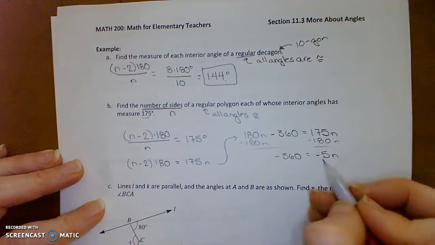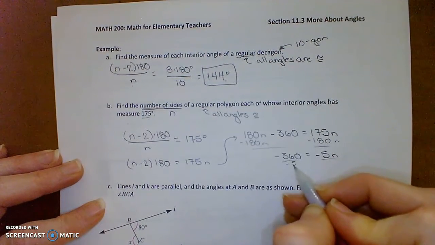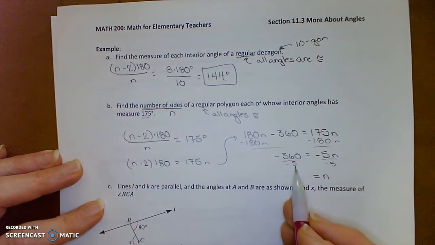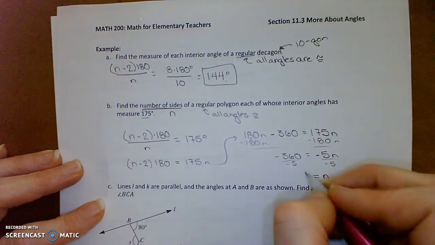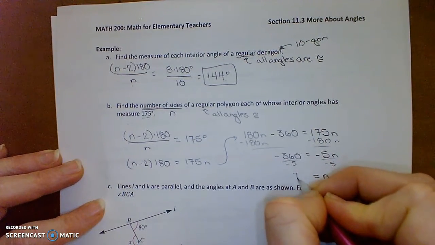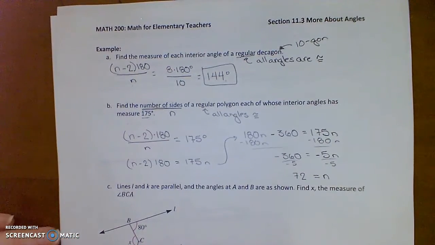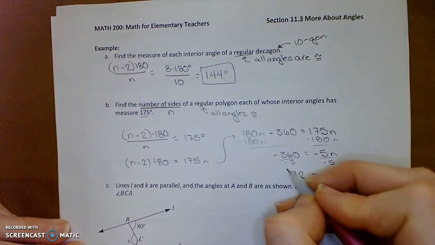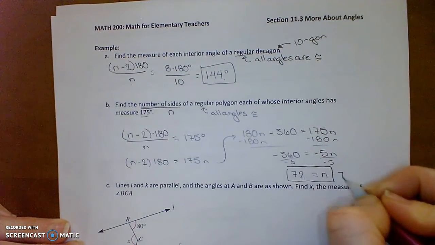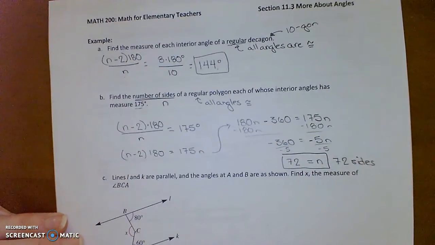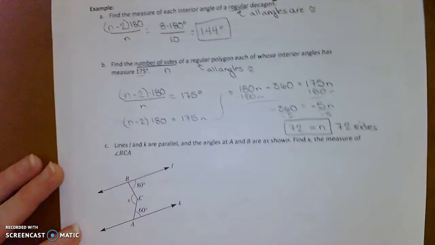Divide both sides by negative 5. And I have n equals 360 divided by 5, which is 72. This is a polygon with 72 sides. 72-sided polygon. It's hard to imagine.